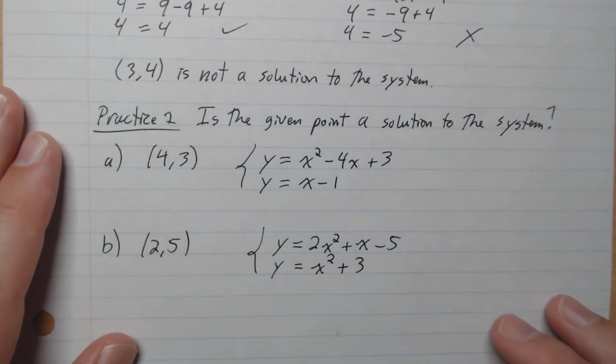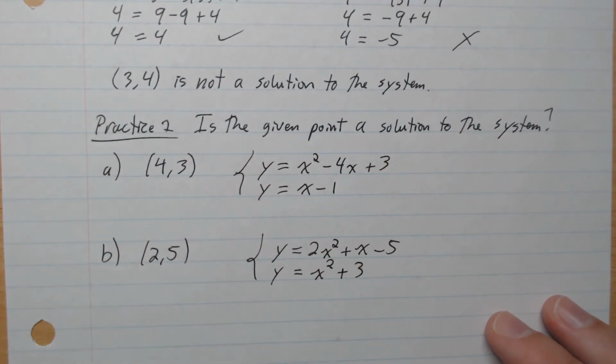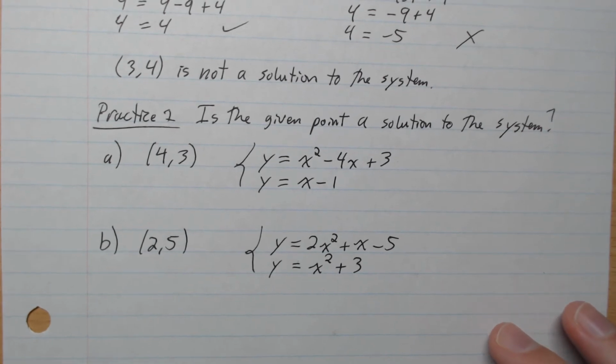Okay, time for some practice. Is the given point a solution to the system? A and B. Go ahead and pause the video and answer that.